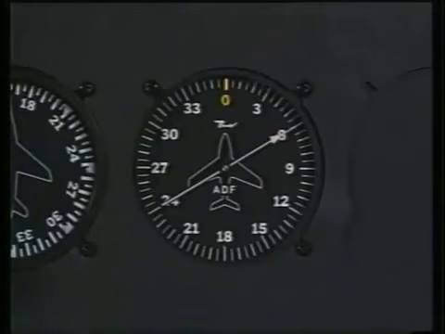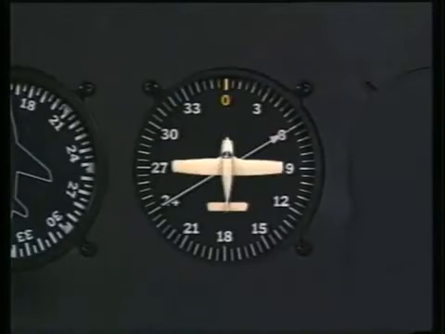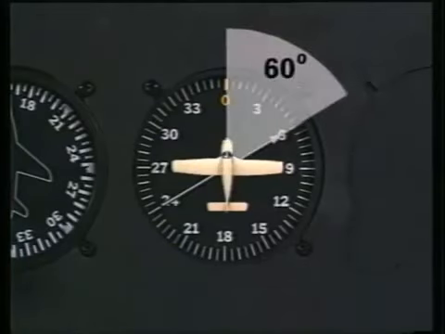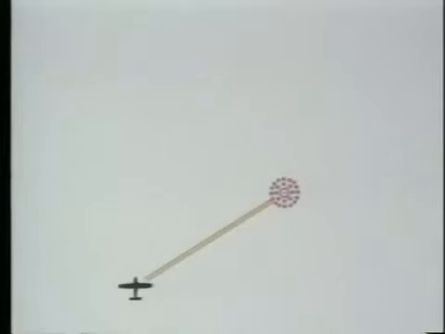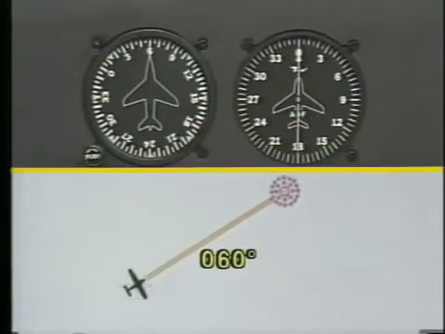0 degrees on a fixed card is always aligned with the nose or longitudinal axis of the airplane. The needle indicates the number of degrees from the nose to the station. This angle is called the relative bearing. In this example, the relative bearing is 060. If your airplane is on a magnetic heading of north, you simply need to turn to a heading of 060 degrees to fly to the station. At the completion of the turn, the ADF will be pointing toward 0, indicating the station is directly ahead.